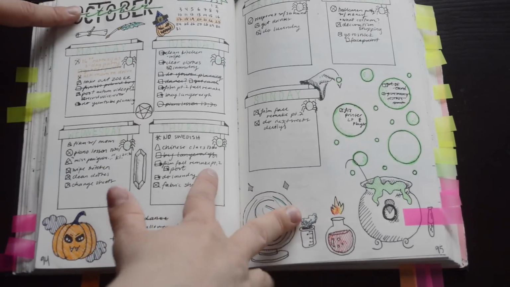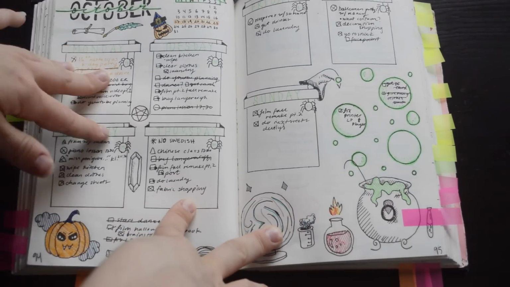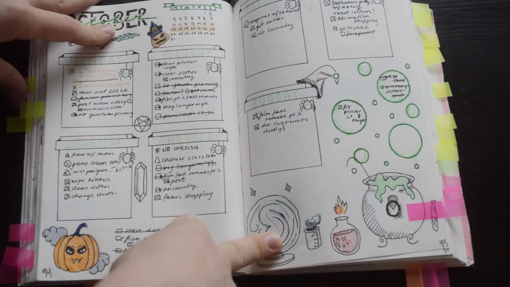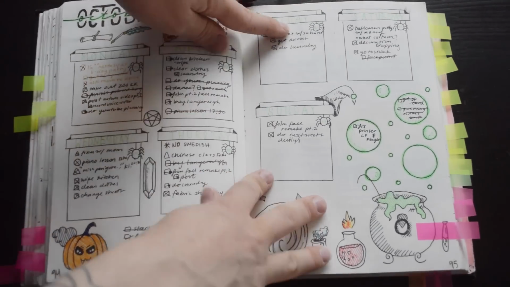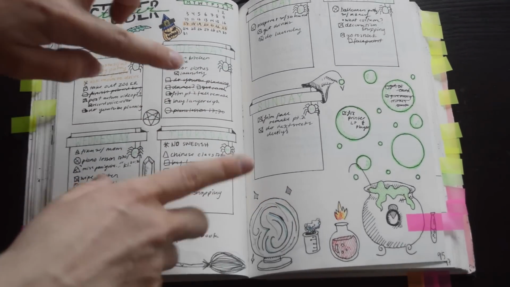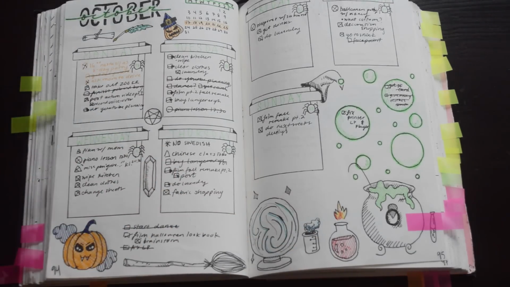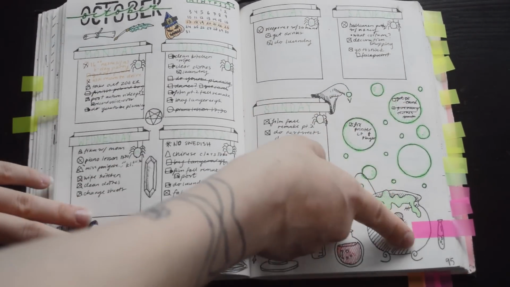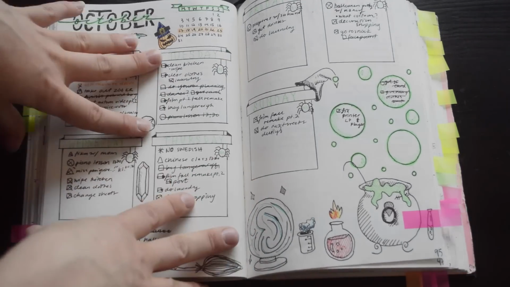Here is also a version of this. This is not the exact same format because it's not 4 boxes on each side, but this is the Halloween page that I did, and I absolutely love this page. Here I did the same boxes, everything, but I also started writing a little bit on the sides and in the bubbles and stuff. So this is one way you can modify that page.